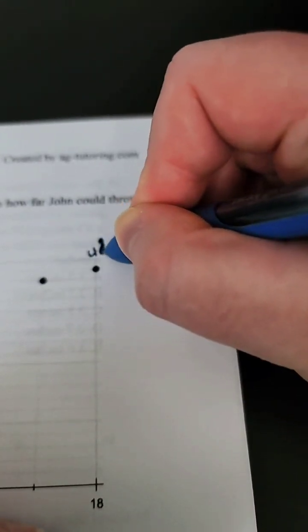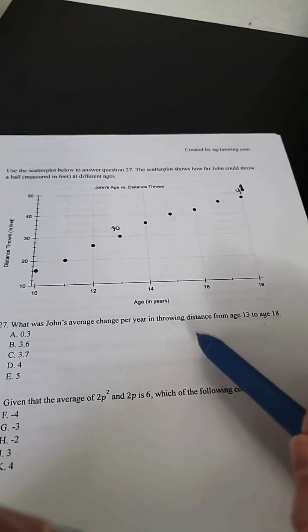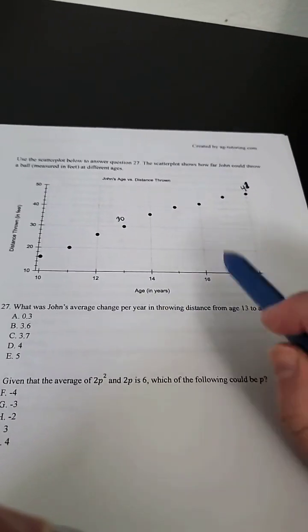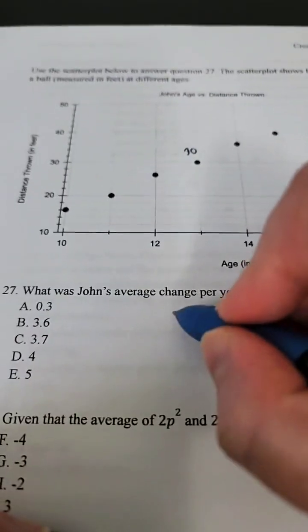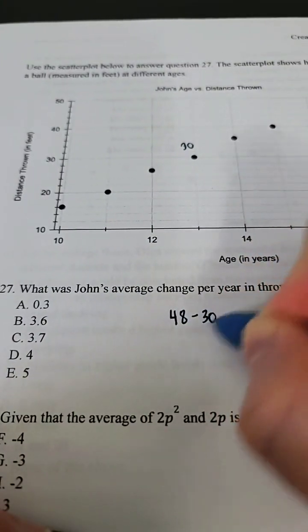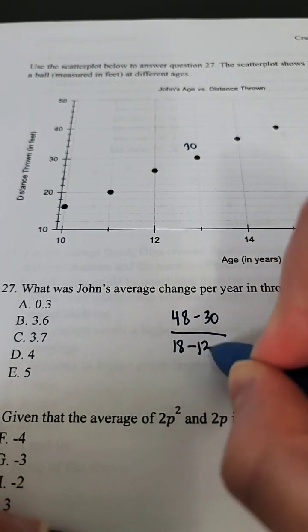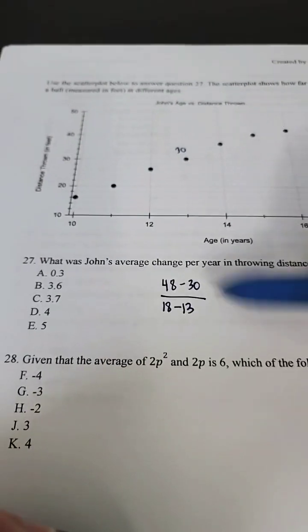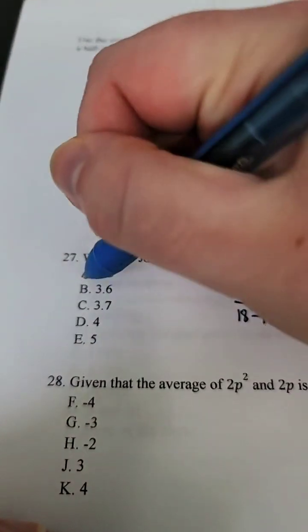That's supposed to be a 48. 48 right there for his throwing distance. So to find the average change per year from 13 to 18, we would just subtract those to find the change divided by the difference in the years. So it would just be 48 minus 30 over the change in the years would be from his 18th birthday to when he's 13. So then we're just going to subtract it on top and bottom and divide, and then that's going to give us 3.6.